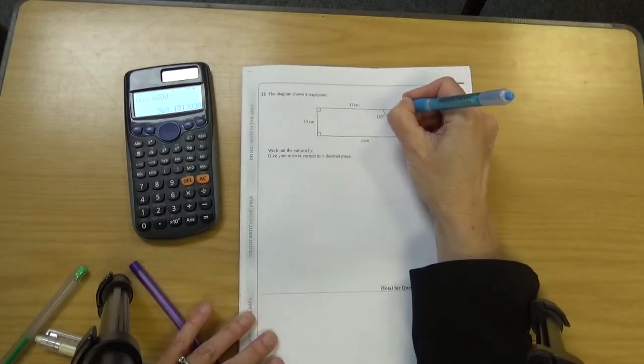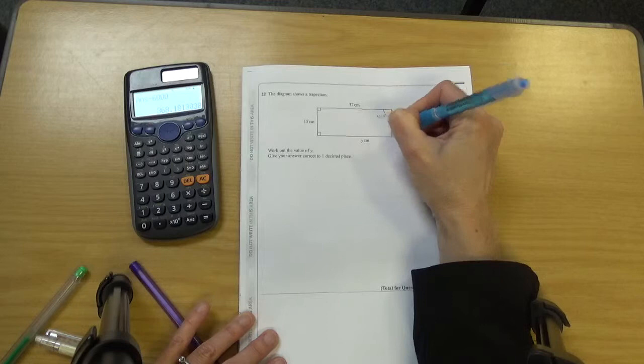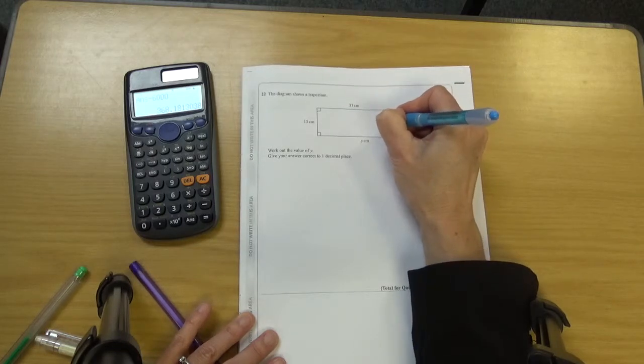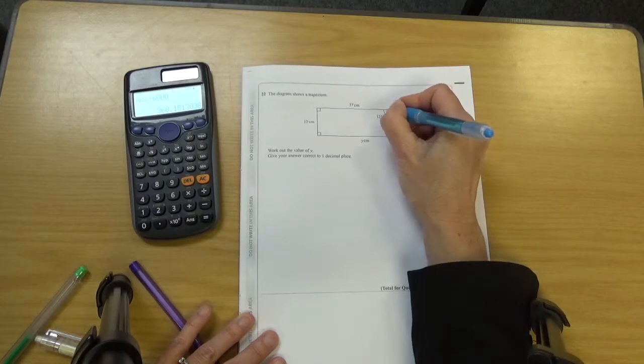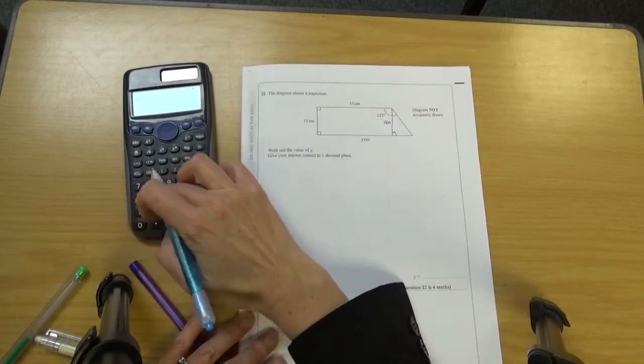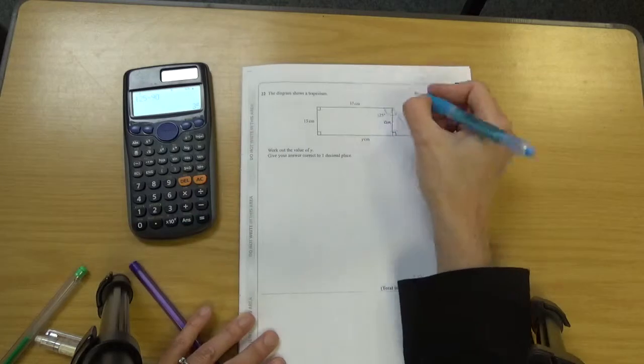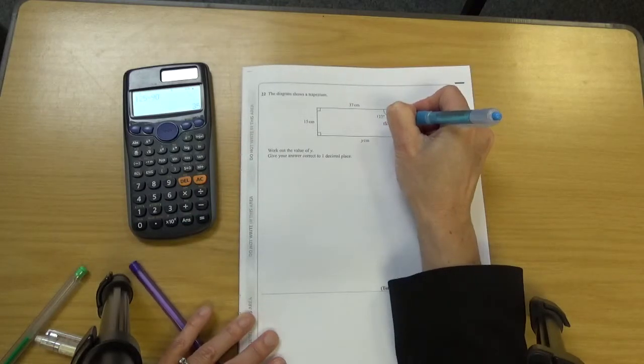I split this into a rectangle and a triangle. So this triangle is 15 centimetres high. This angle, well, this is 90 degrees. So 125 take 90 is 35 degrees.